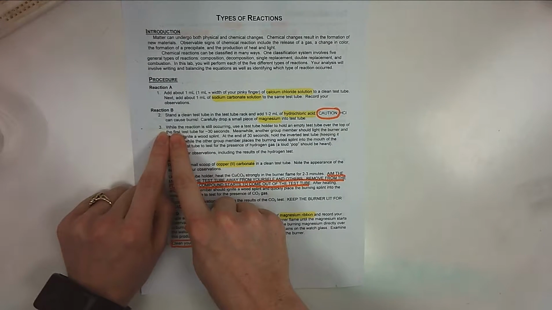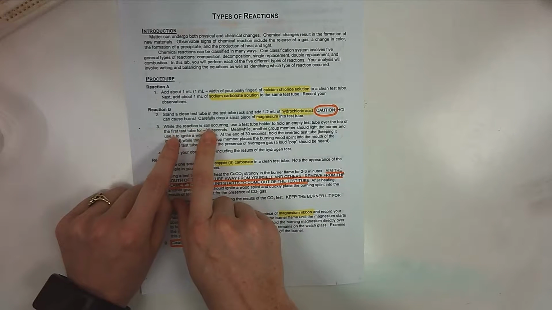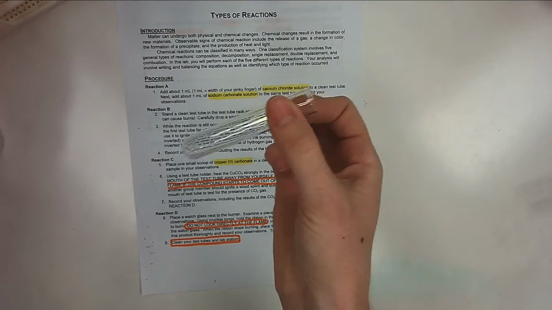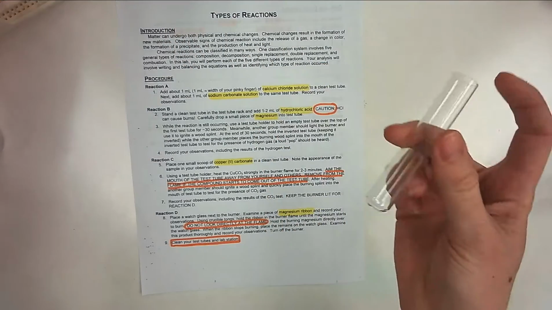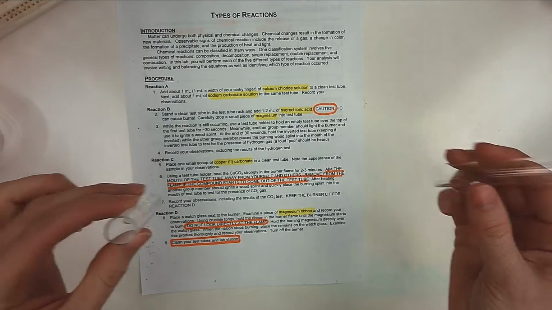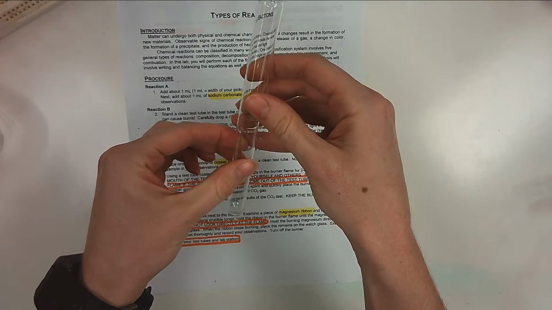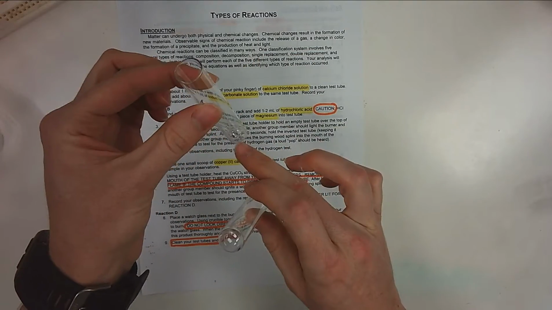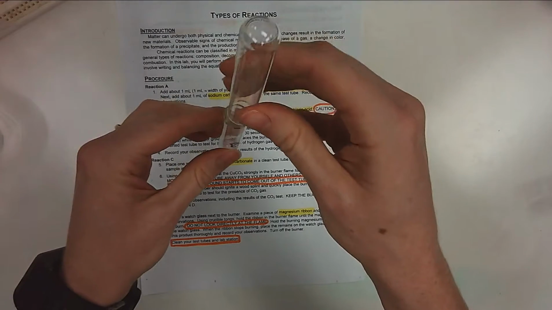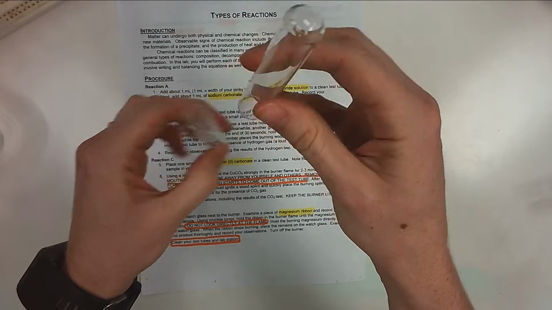Now this part will be very important. While this reaction is still occurring, what you're going to do is take a clean test tube that's not marked with anything else, and you're going to use a test tube holder and hold it over top like this. So your hydrochloric acid solution is already in here. You dropped your magnesium ribbon in, and then immediately, you can use a test tube holder would be best. So I'll grab one.